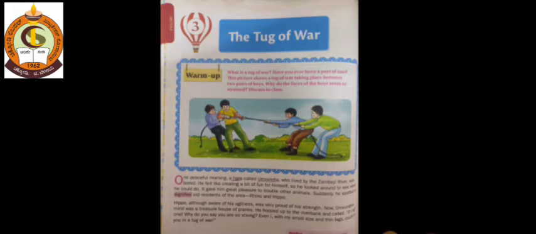So children, tell me, why do the faces of the boys seem so strained? Because, as we all know, tug of war is a game, and the faces of the boys look strained because in the game they have to pull the rope. Yes, because they have to pull the rope vigorously in order to win. Yes children, so here we can say that the story is about three main characters.